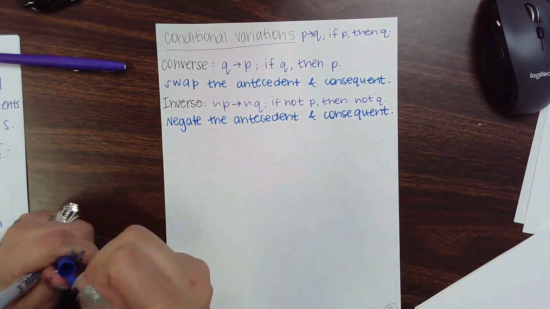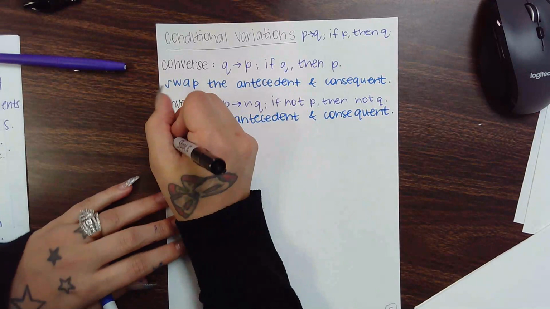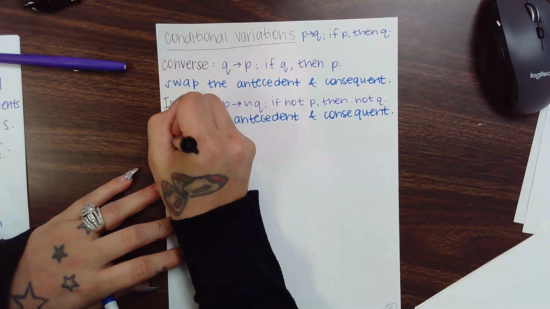And then the last variation that we have for conditional statements is called a contrapositive.